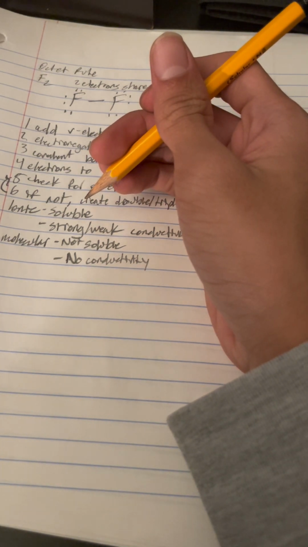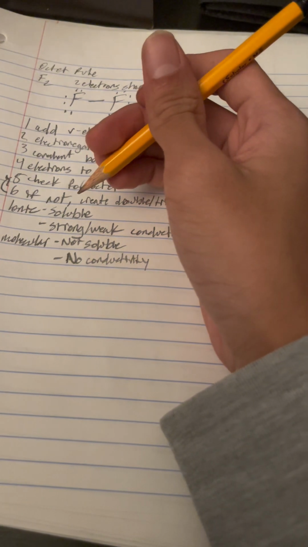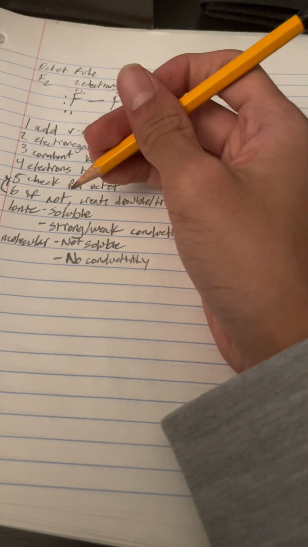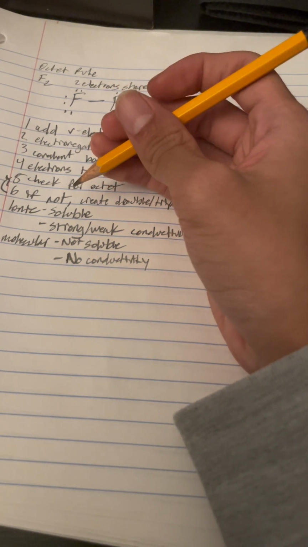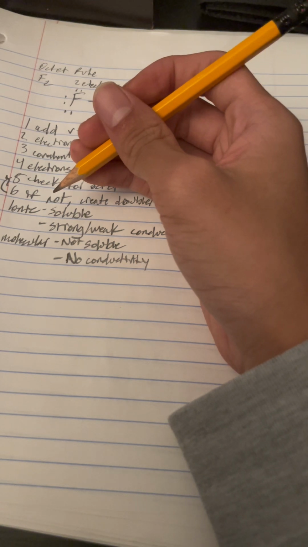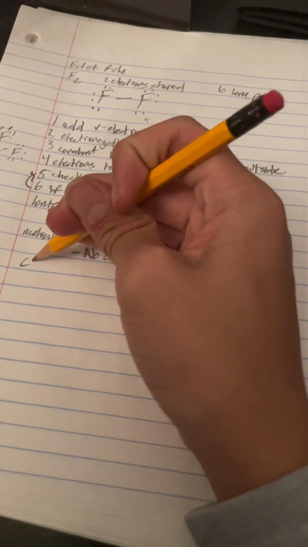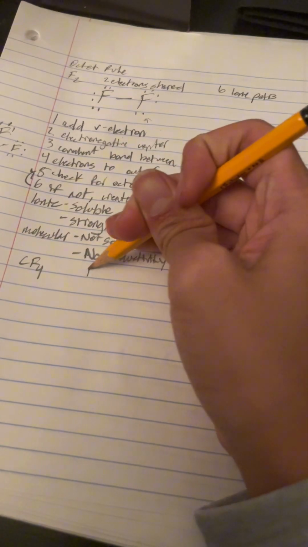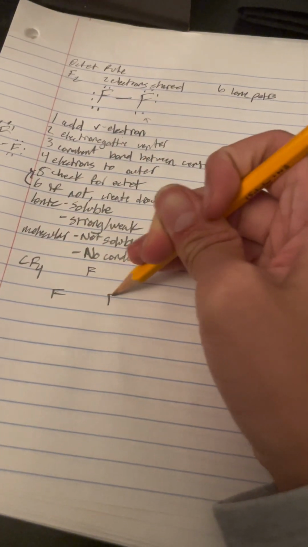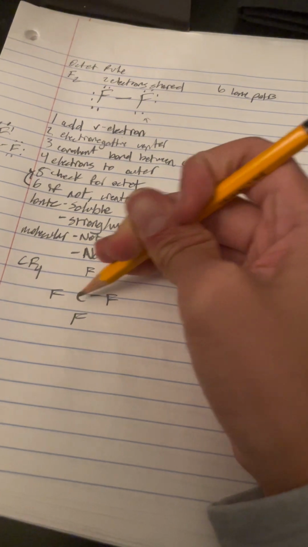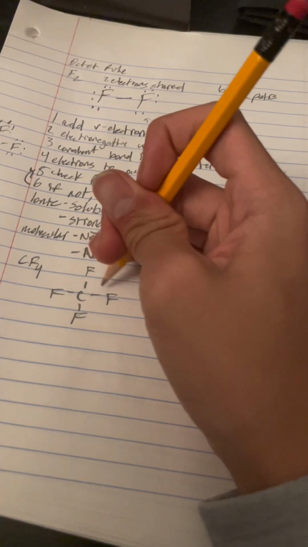Lewis dot structures. They are easy, but I will just do it. So for CF4, F, C, 1, 2, 3, 4.